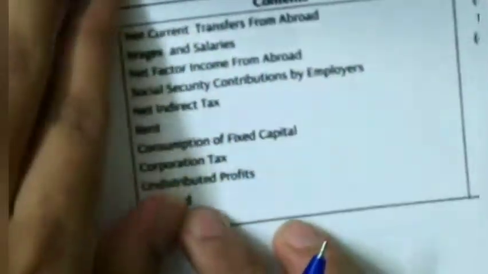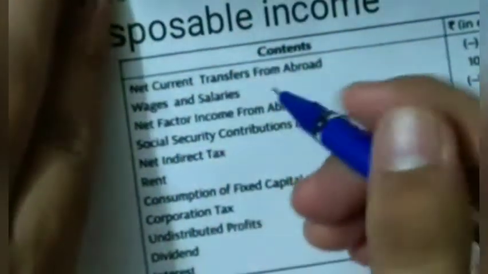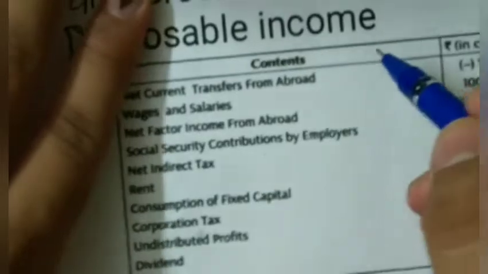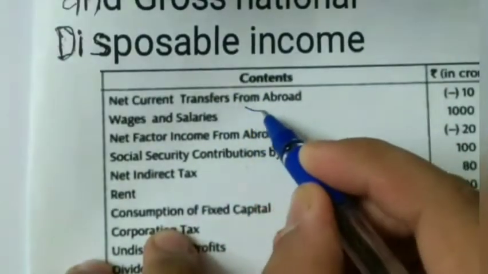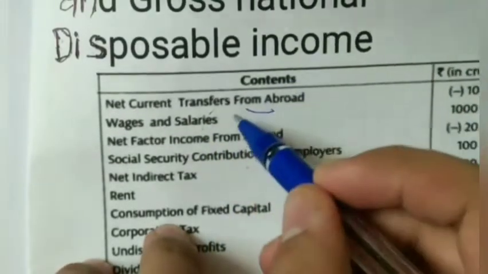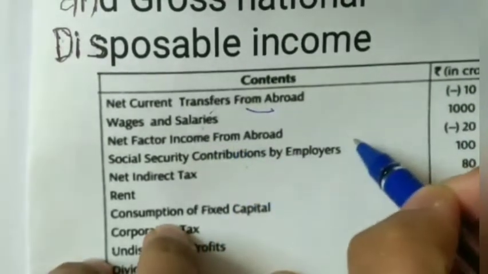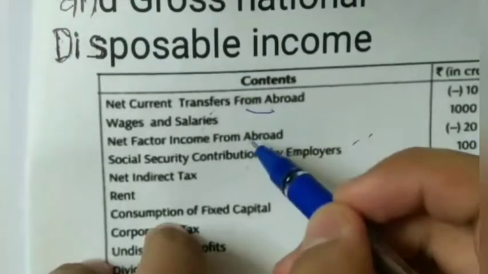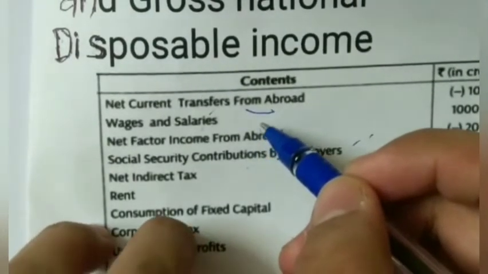How do we proceed with this question? Net current transfers from abroad is given; we need this for gross national disposable income. Wages and salaries, social security contribution by employer, same income method.